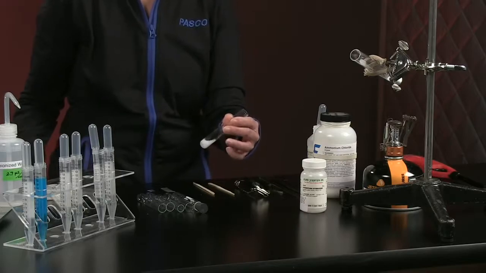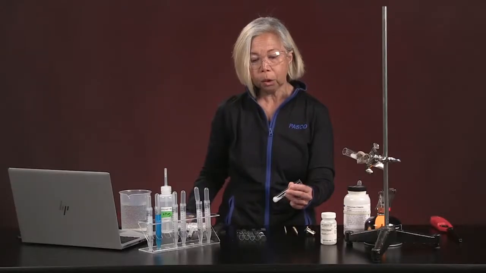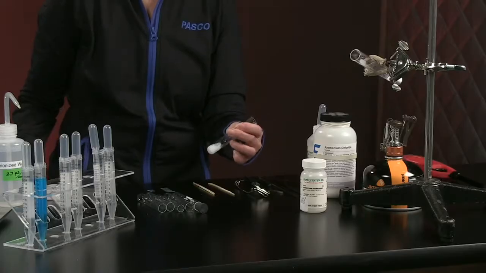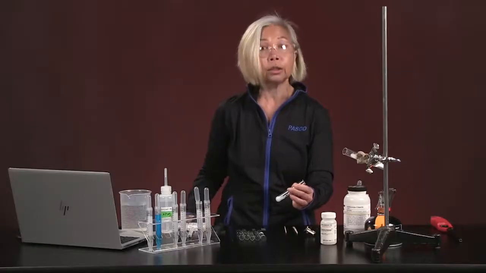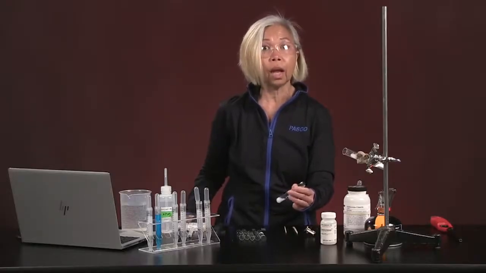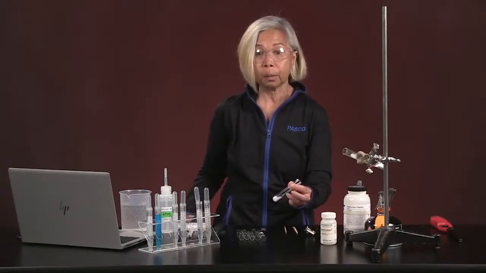You notice that we started with 2 solutions. When you mix the 2 of them, all of a sudden what you see is essentially a white solid being formed. That's an important observation to make. You mix calcium chloride and sodium phosphate, and you get a white solid precipitate formed.